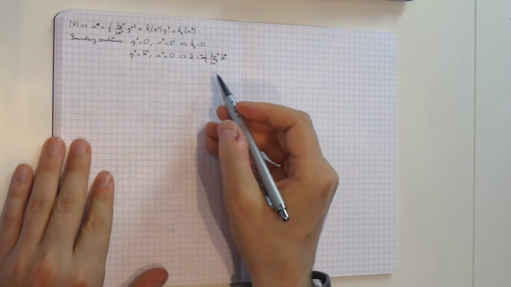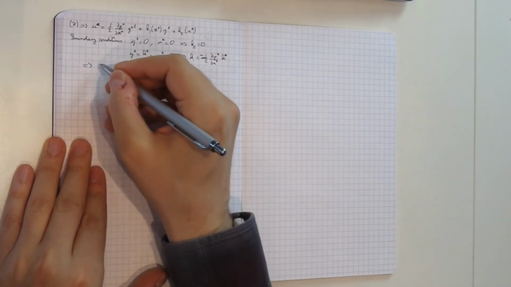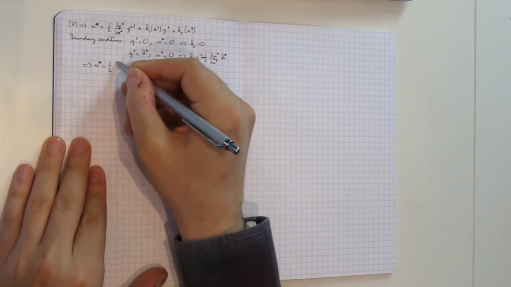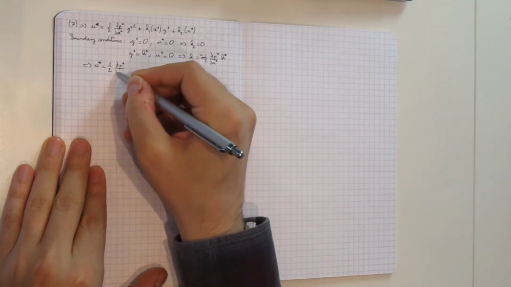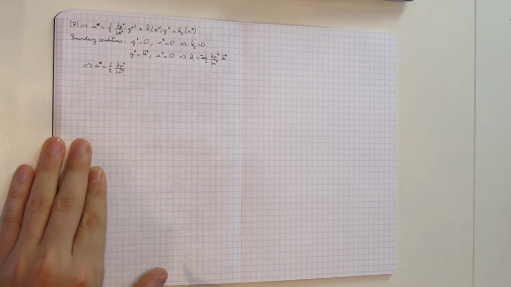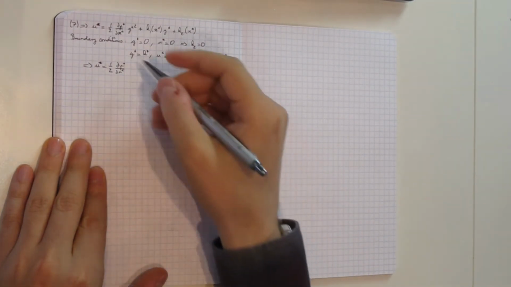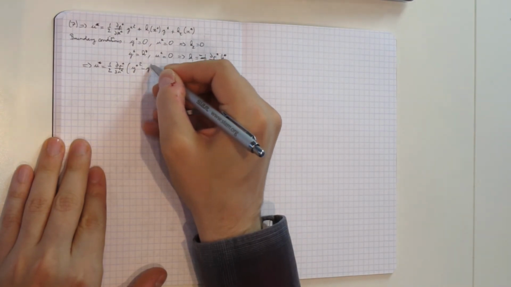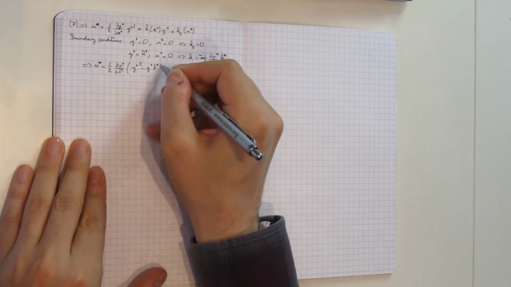And based on these determinations, we can write down that the velocity u star is 1/2 of dp star by dx star, factorizing by this, times y star squared minus y star h star.